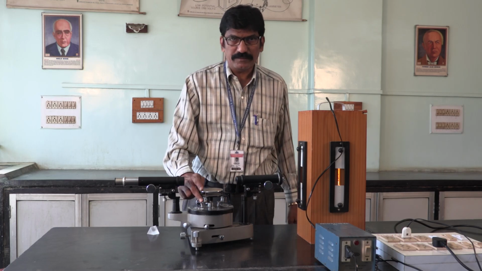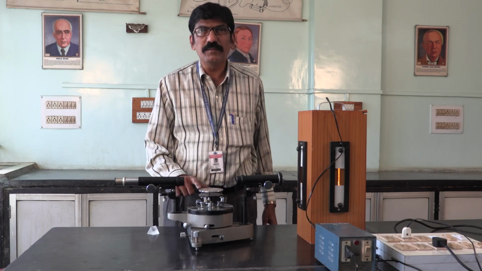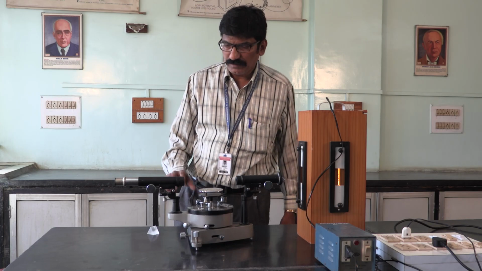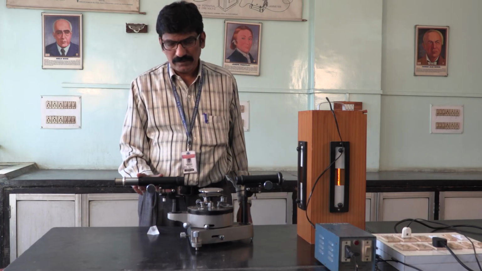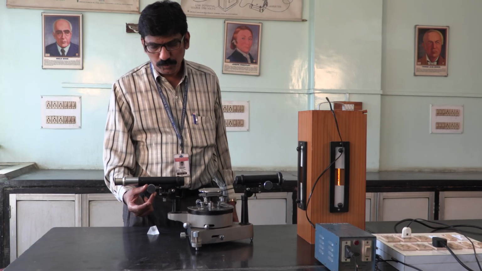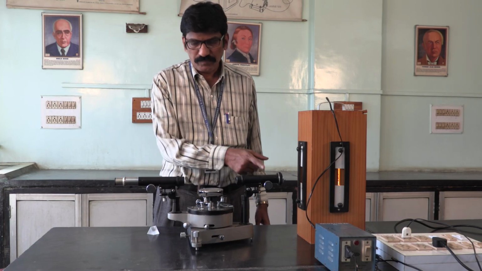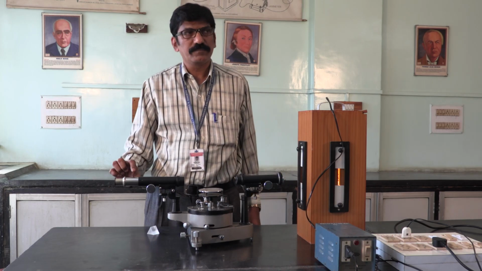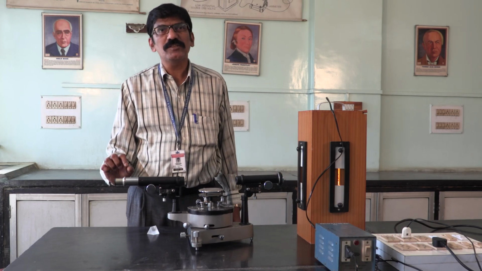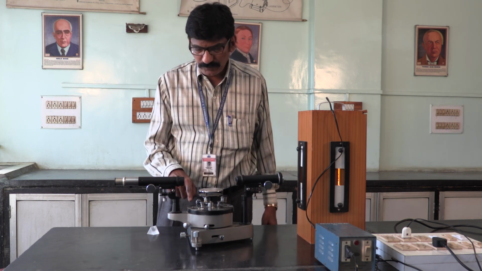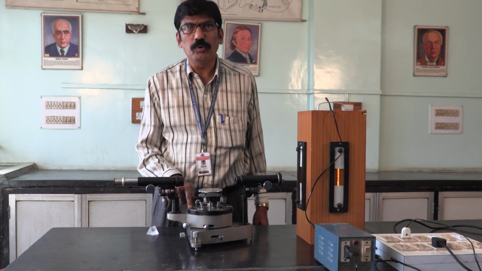This is the second part, which is called a prism table. So here the prism is mounted. This is the third part, which is called a telescope. With the help of this screw as well as this screw, by adjusting this screw, we can focus. We can adjust the sharpness of the image. Now the reading is to be taken by seeing this through this window.